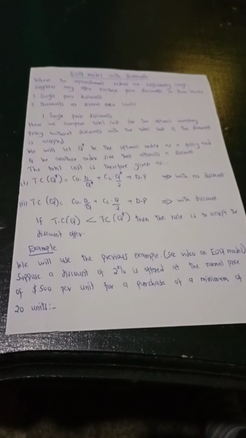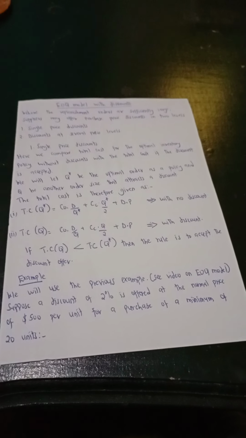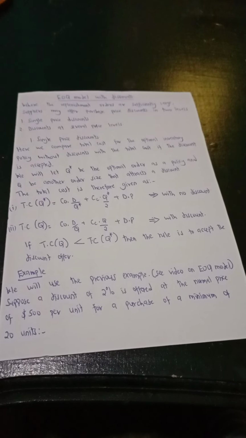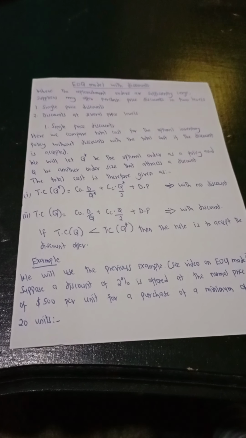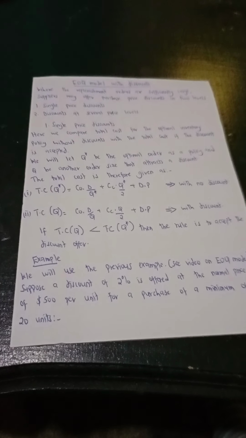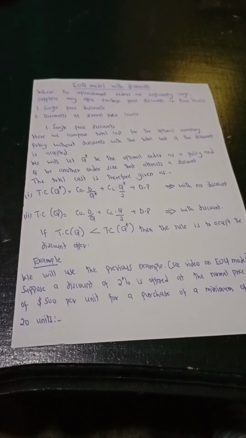Let's enjoy today's lesson. And so we are saying, where the replenishment orders are sufficiently large, suppliers may offer purchase price discounts in two levels. That is the single price discounts and the discounts at several price levels. We are going to look at the single price discounts.